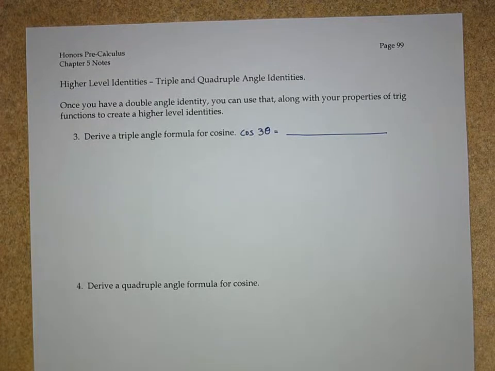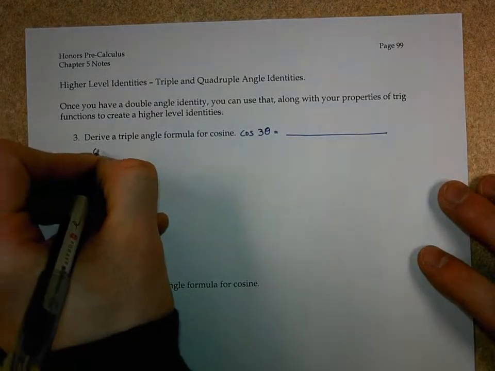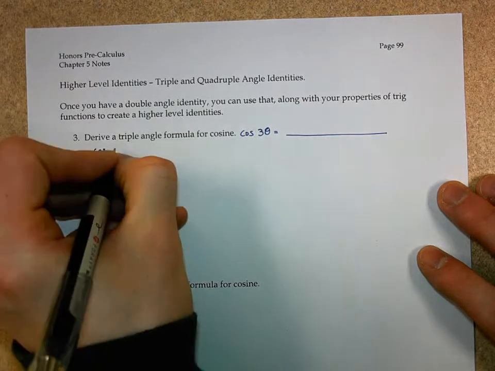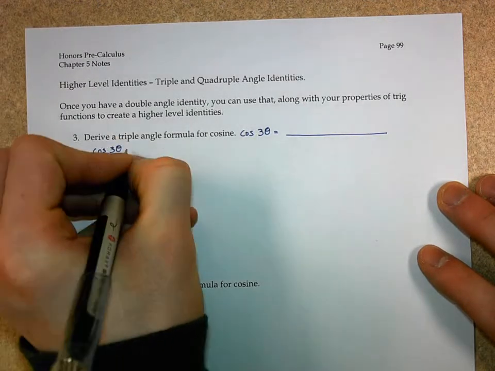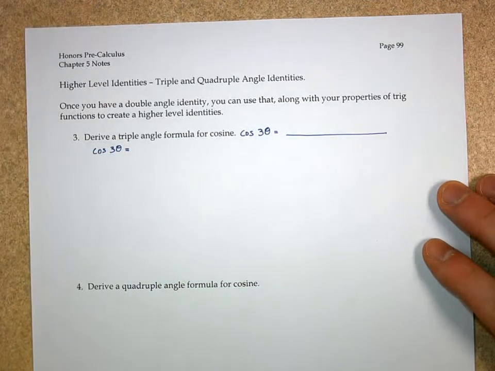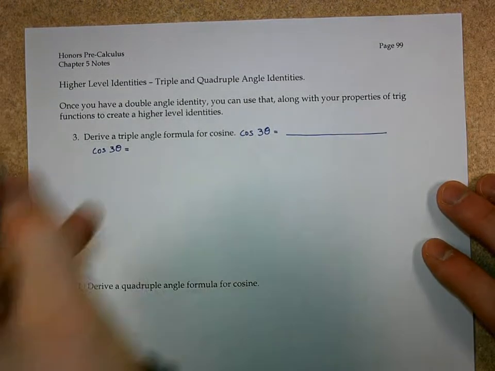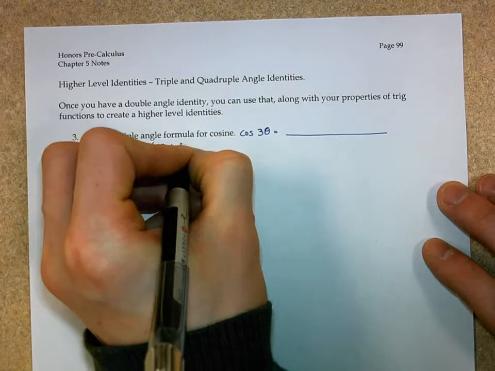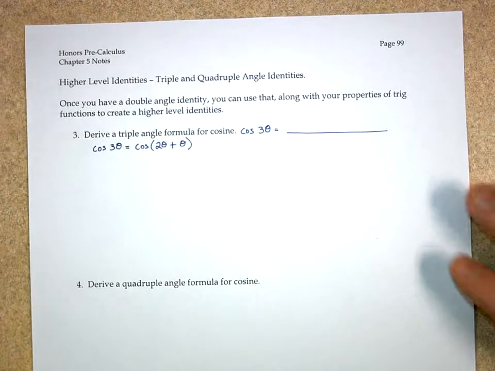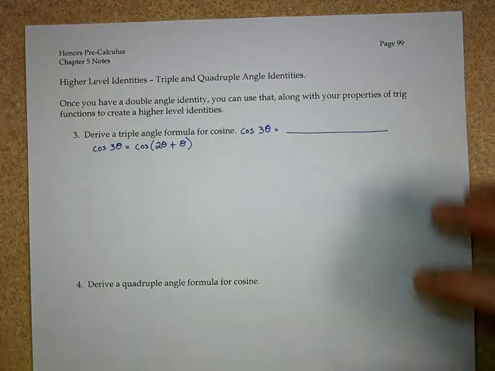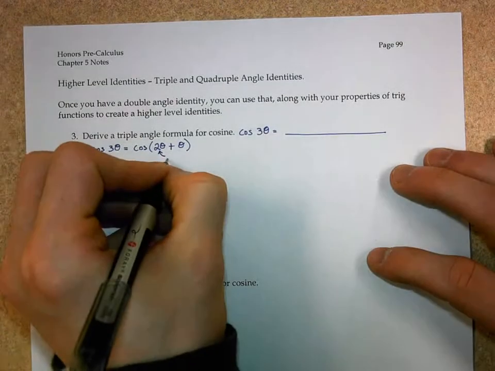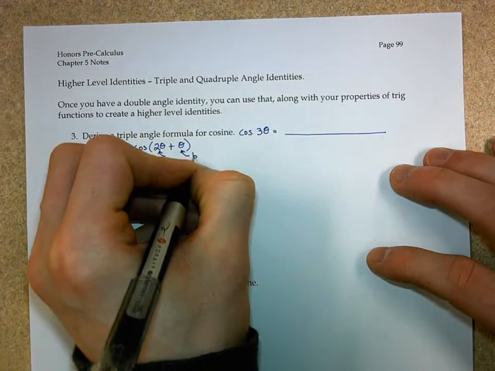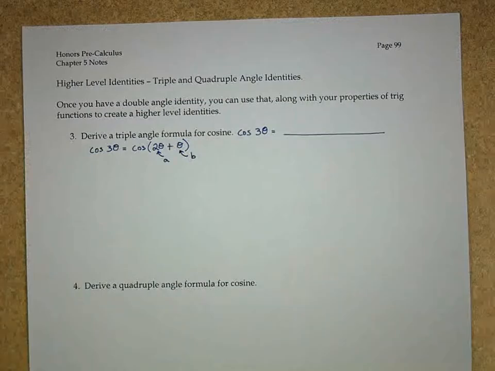And the strategy we're going to use is taking what we learned in section 5.4 and breaking this down into 2 separate angles. The cosine of 3 theta we know can be represented as the cosine of 2 theta plus theta, where here the 2 theta would be our A value and theta would be our B value.